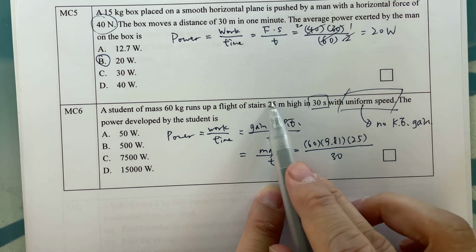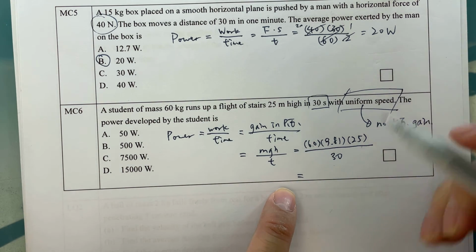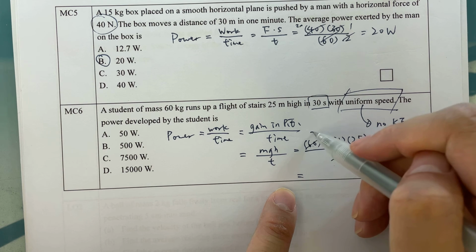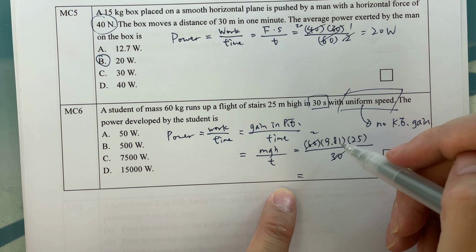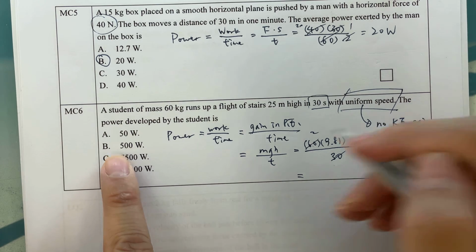So you may just follow one by one. You have all the information. So it would be like 50 times 9.81. So I guess the answer should be 500.